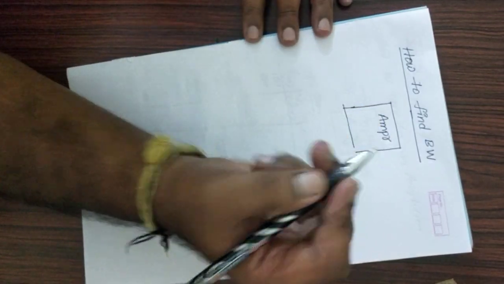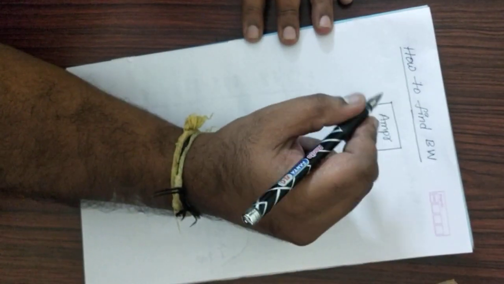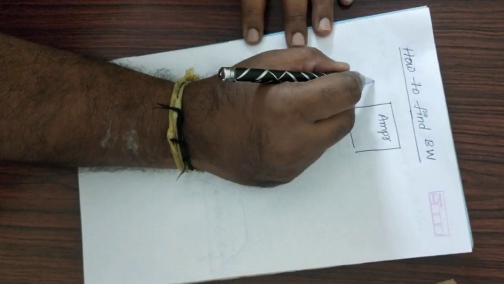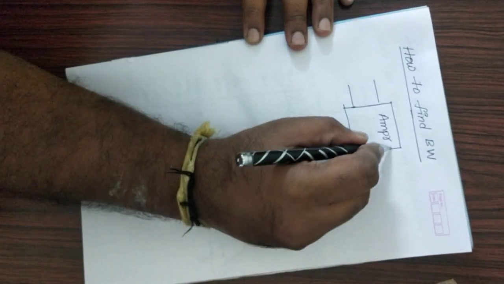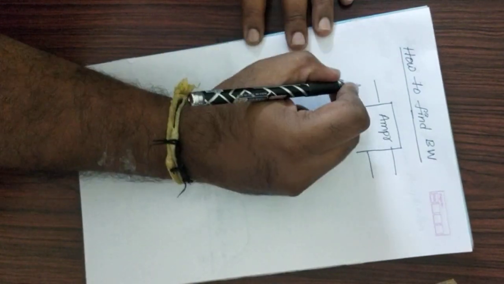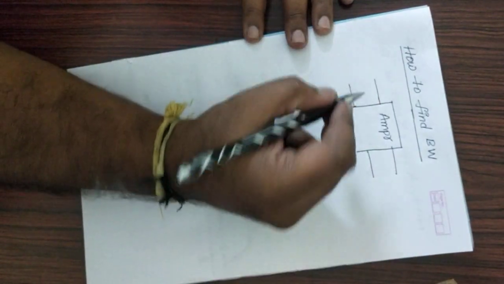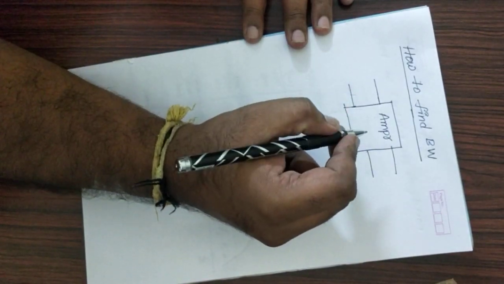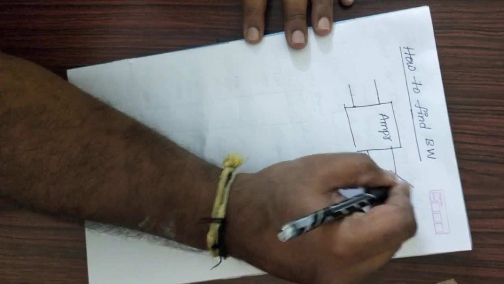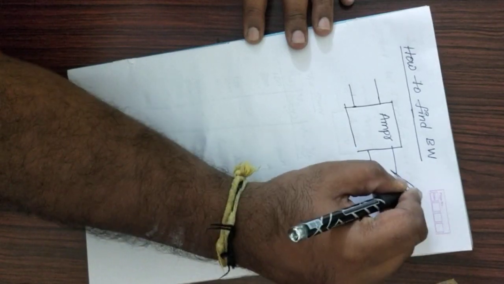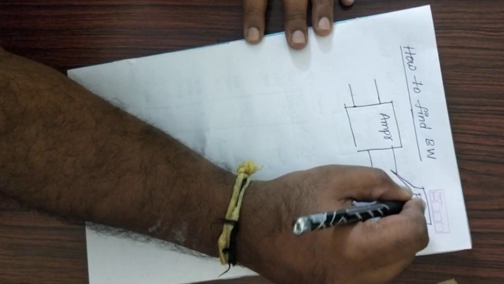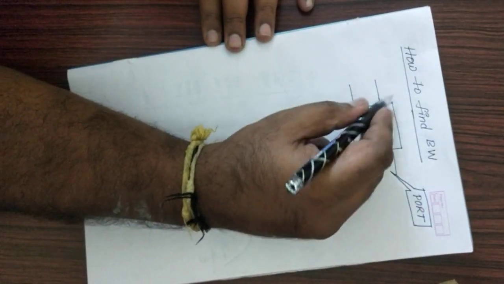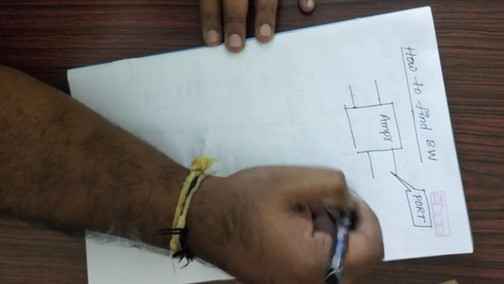It may be any amplifier, a CE amplifier or a CC amplifier. It contains two input terminals and two output terminals. An extra piece of information: a pair of terminals is called a port, P-O-R-T. We call one the input port and the other the output port.